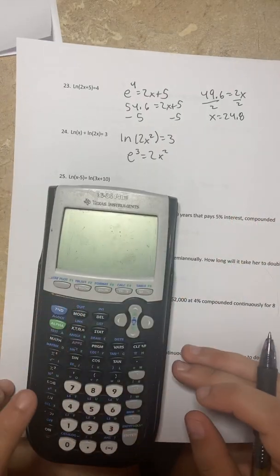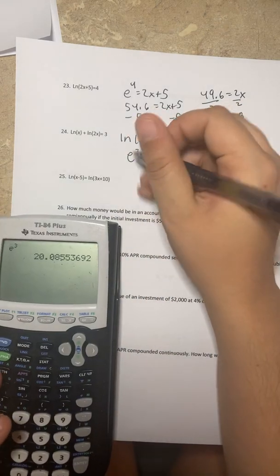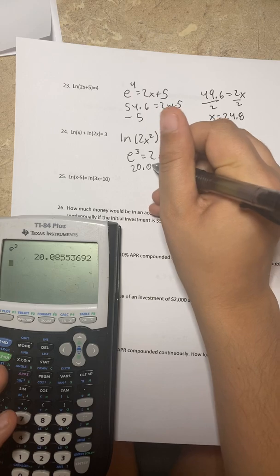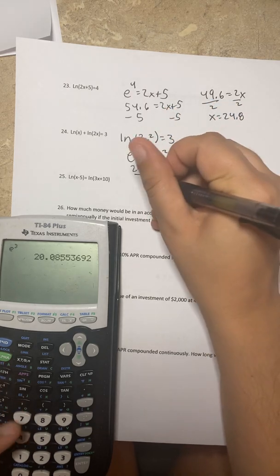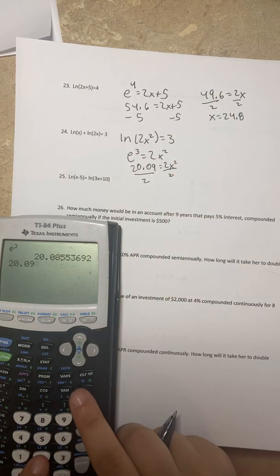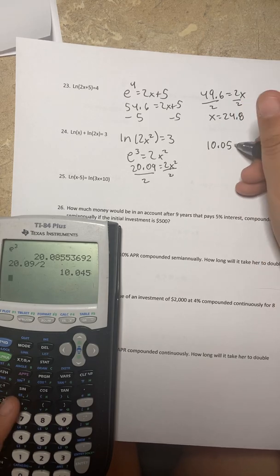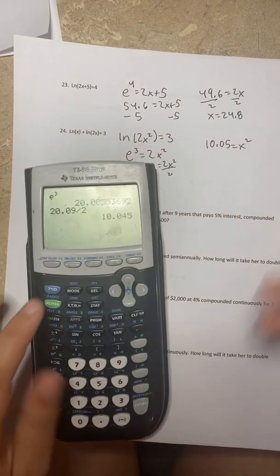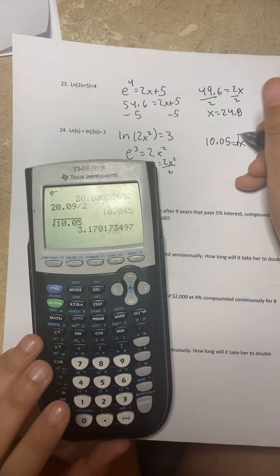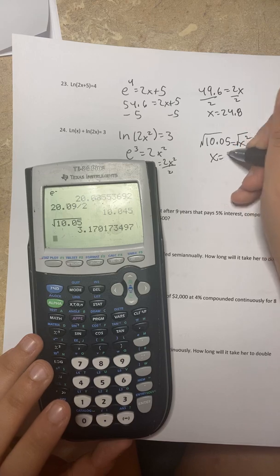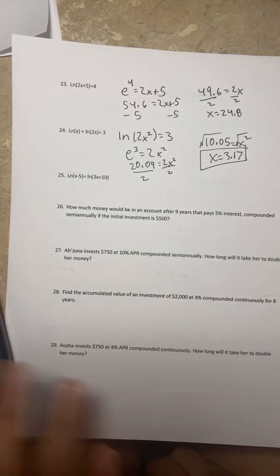So second natural log to the third gives me 20.09 equals 2x squared. Divide by 2 gives me 10.05 equals x squared. And then we square root both sides. So x is equal to 3.17. And that's our answer there.